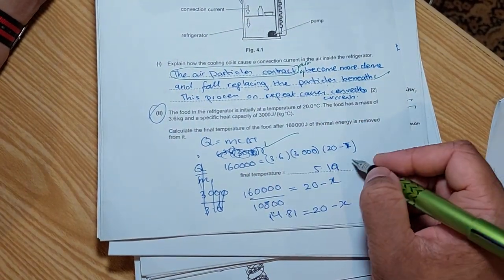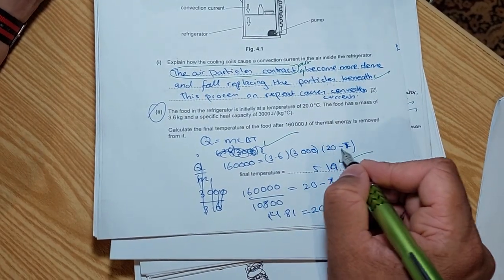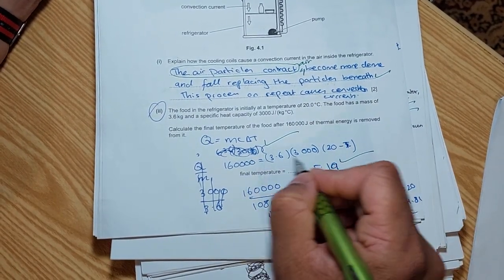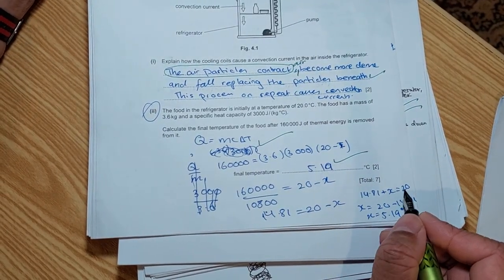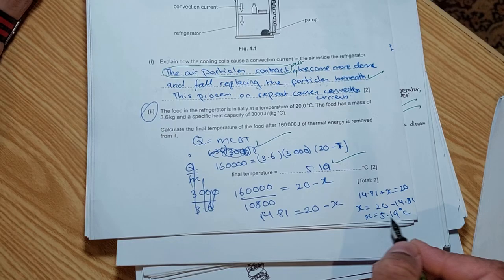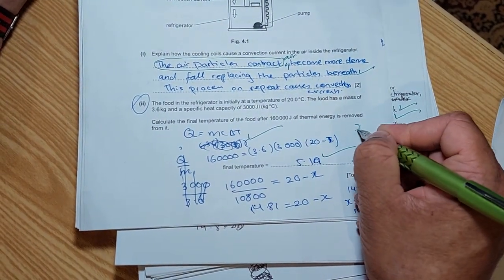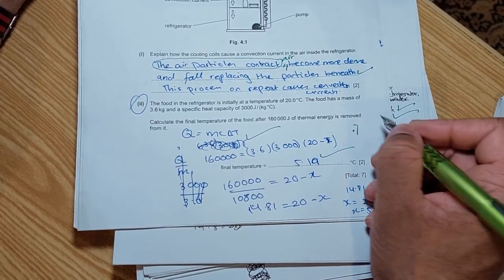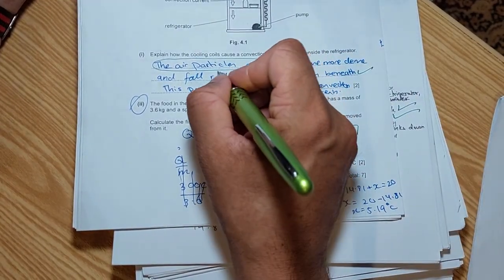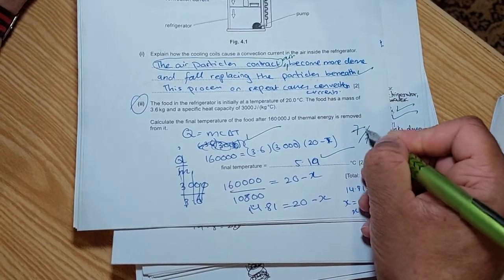All right, and this is right, because you see you did it like delta theta, that is 20 minus t, and you got that right. Very good. 14.81, and then you subtracted it and you got 5.12. Excellent. Good job. So that's 6 out of 7, but you know, avoid that mistake. But your explanation is good enough. You do get a 7, but avoid that.